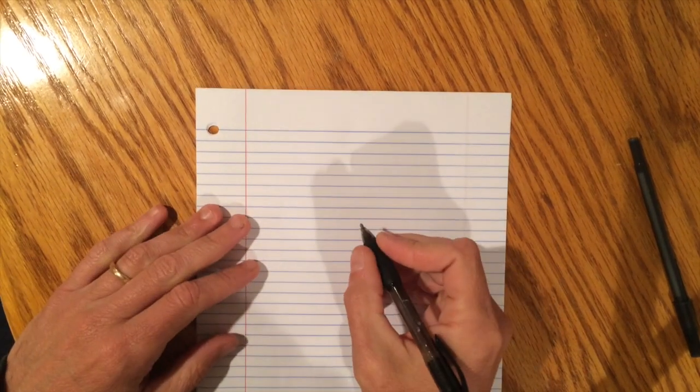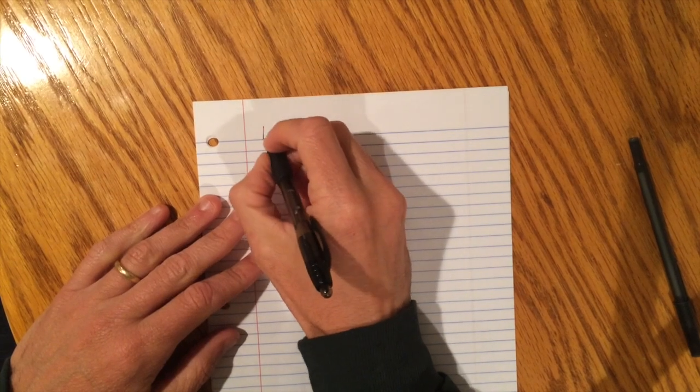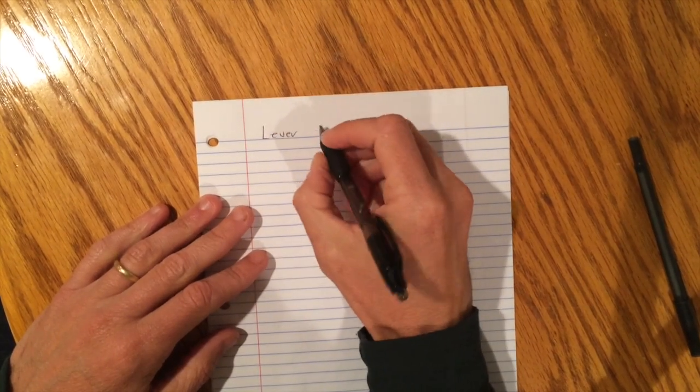All right, everybody. In the last lesson, I think we ended up with if you wanted to create motion, you had to be able to create leverage. So today, let's take a look at lever systems.